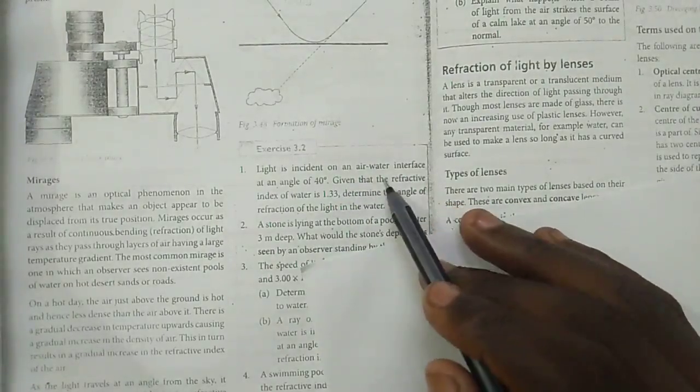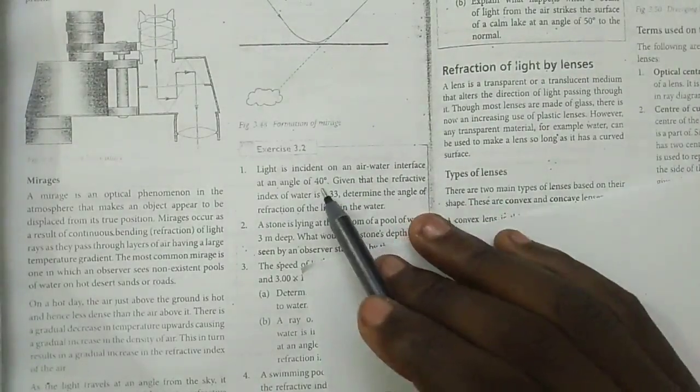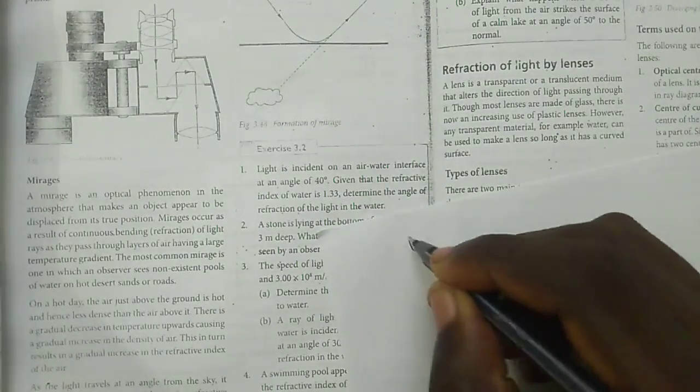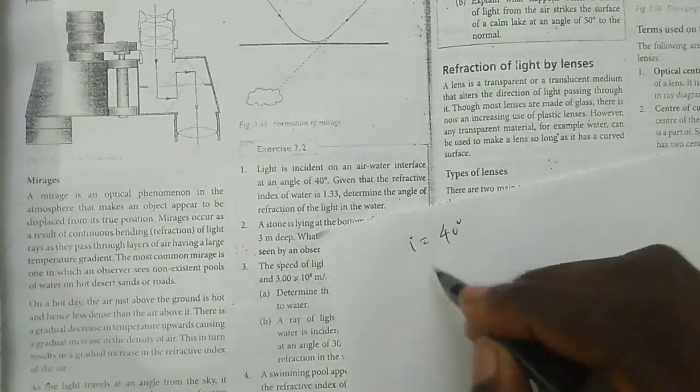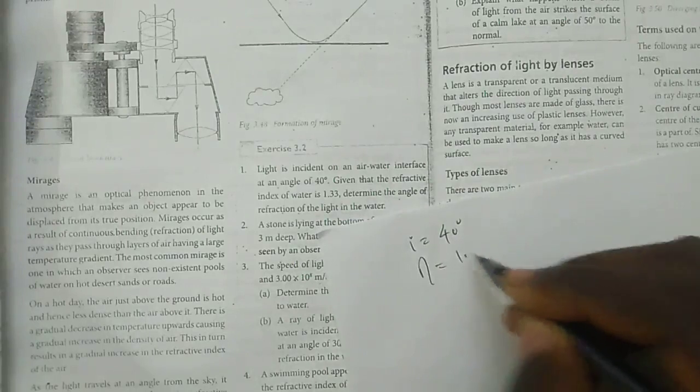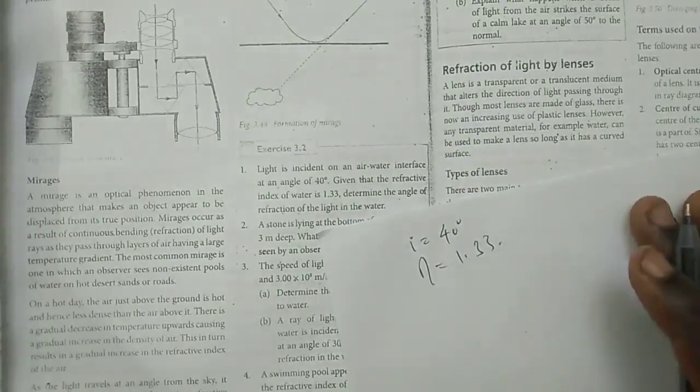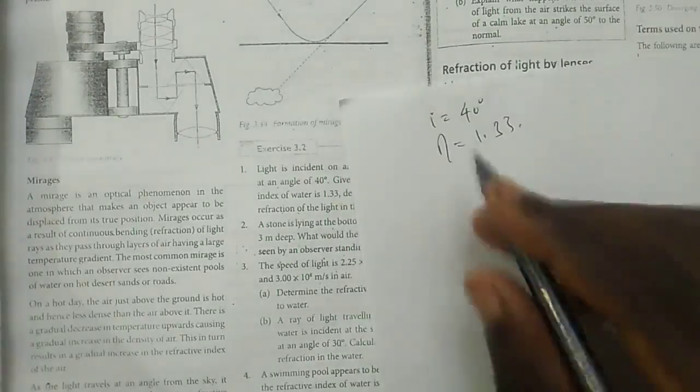Light is incident on the air-water interface at an angle of 40. So angle of incidence I is equal to 40 degrees. Given that the refractive index of water is 1.33, determine the angle of refraction of light in water.